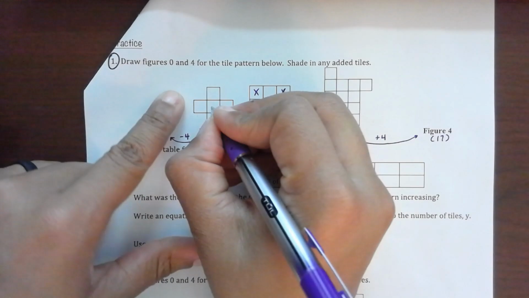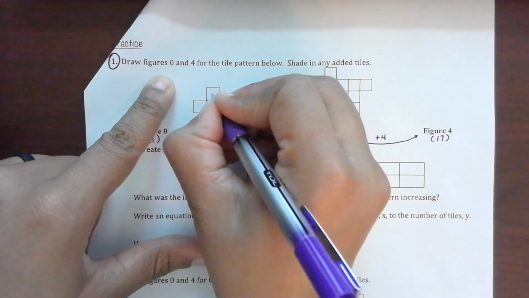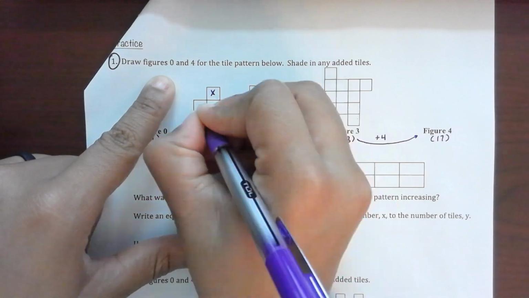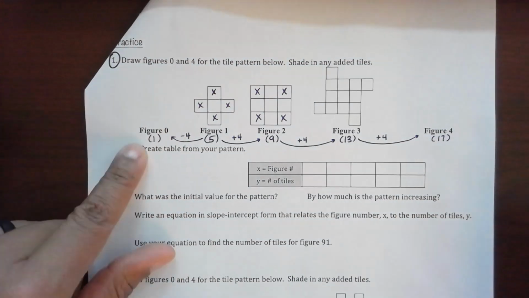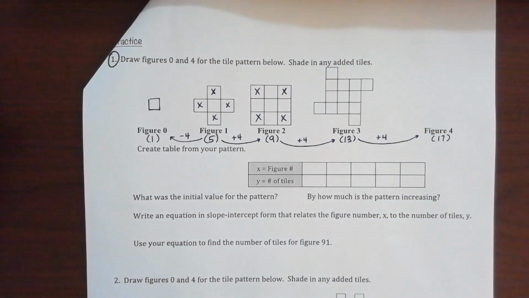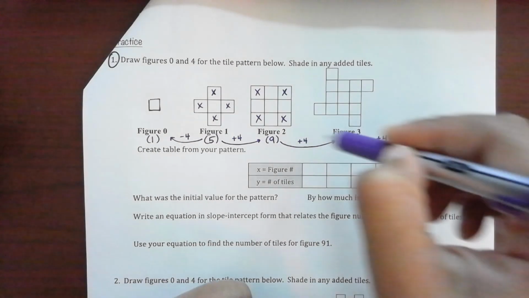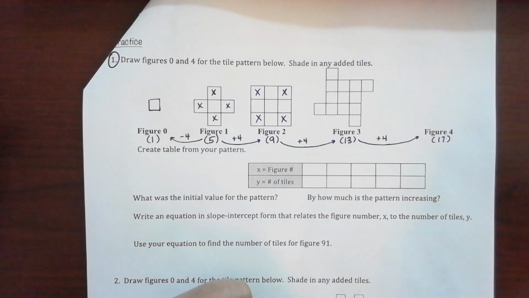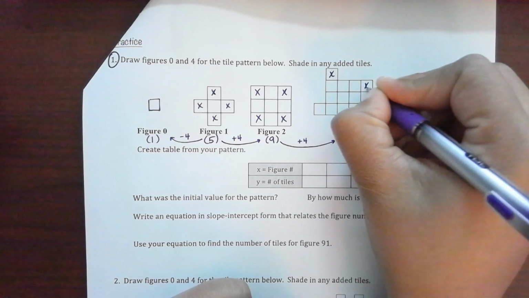So what do I need to take away from this one? The ends, the outer 4. So how many should be in figure 0? It should be 1 tile. So since I said I was just adding these on the ends, which 4 do I need to mark on figure 3? The outer corners.